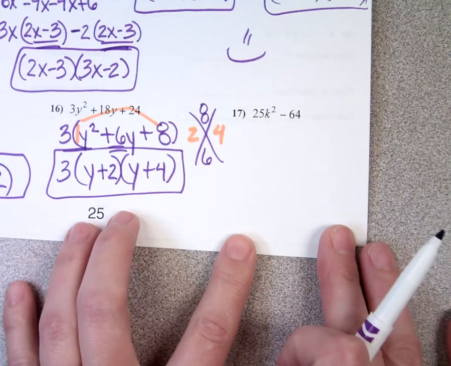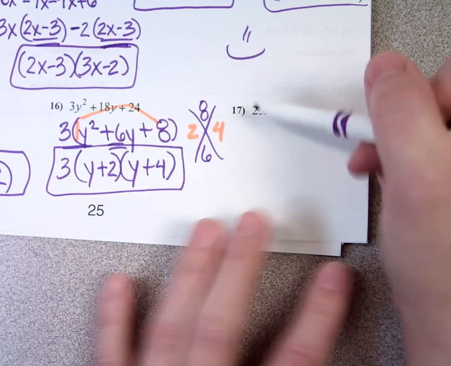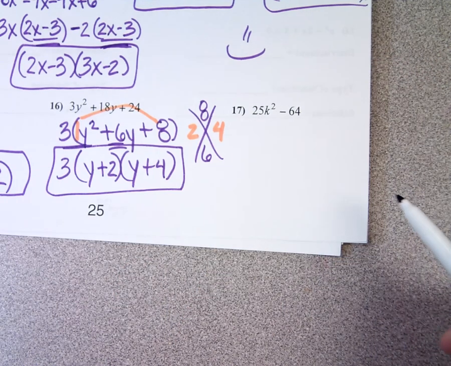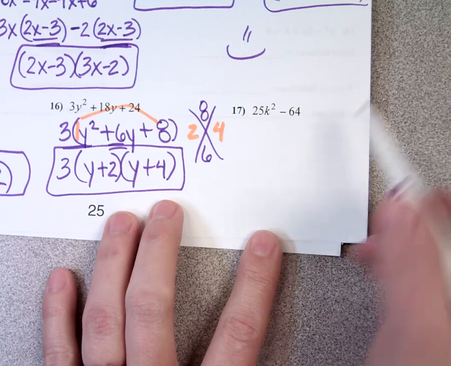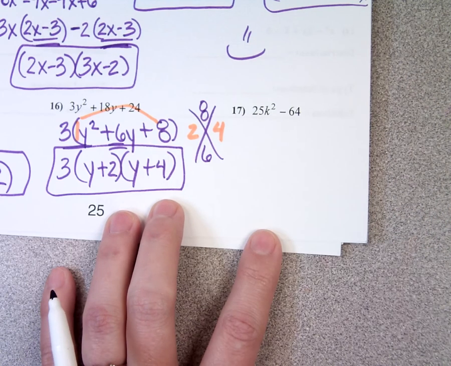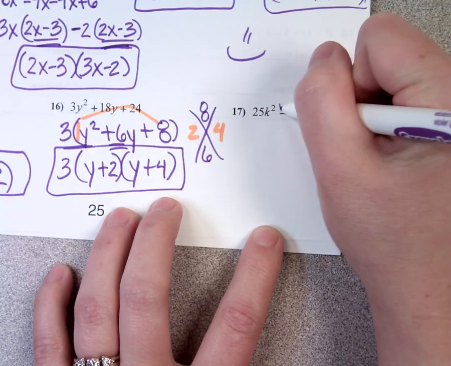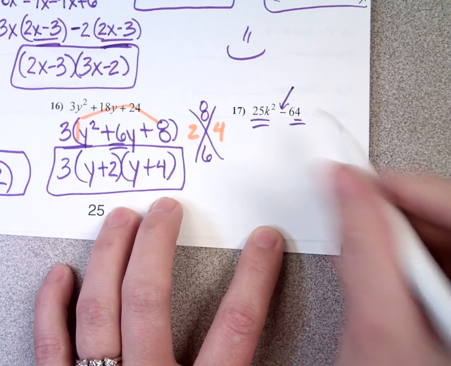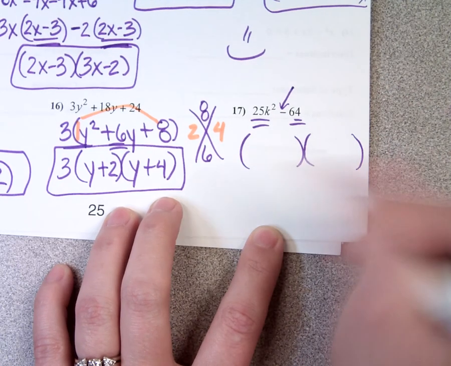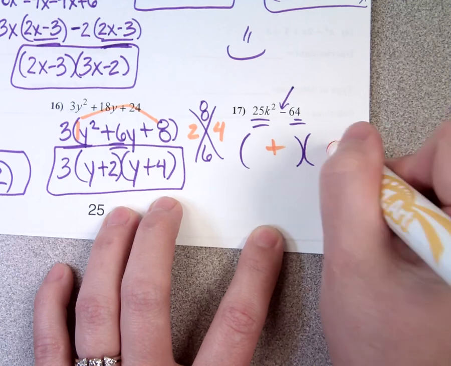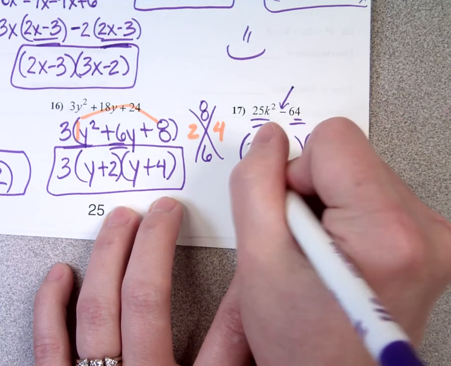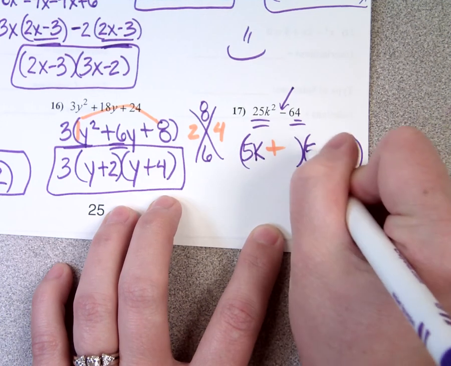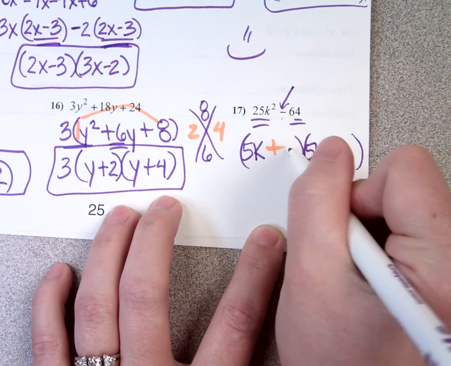Okay, 17. I look to see if I have a GCF. Anything divide into 25 and 64? Nothing besides a 1. Do they both have k's? Nope. So 2 terms or 3? 2. So I look to see if it's a difference of squares. And it is! So 2 sets of parentheses. One gets the plus, one gets the minus. What's the square root of 25k squared? 5k. And what's the square root of 64?